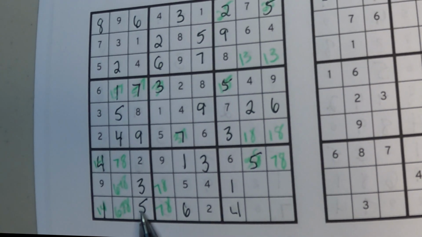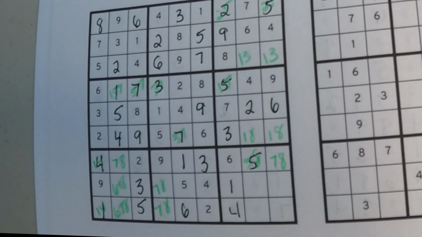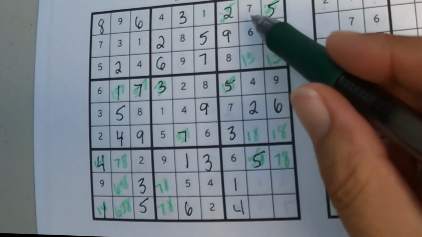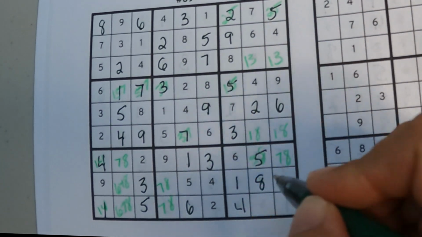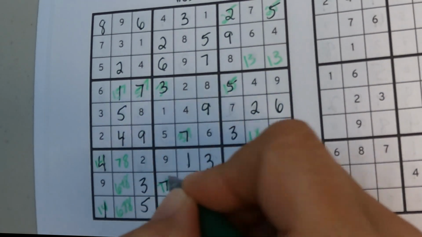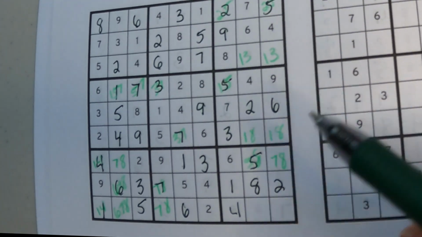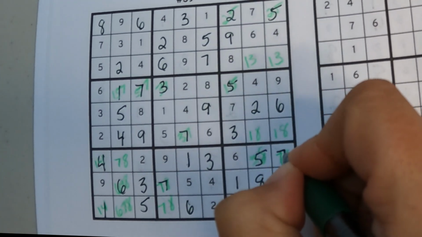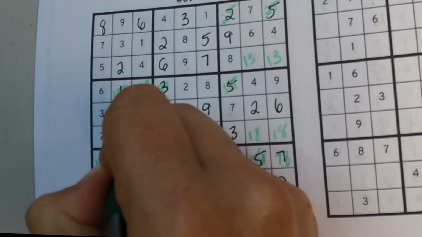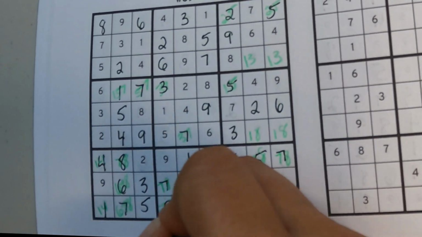For this row now, we're missing 2, 6, 7, and 8. We've got 2, 6, and 7 here, so this is our 8. That makes this our 7, 6, 2. And that 8 makes this our 7, 8.